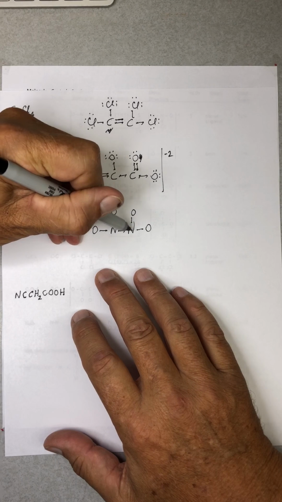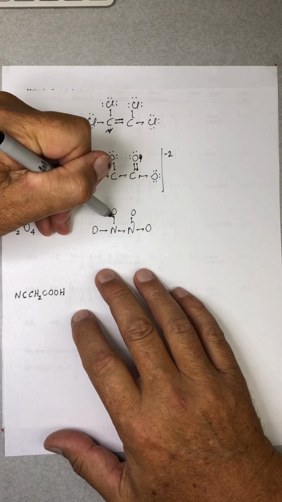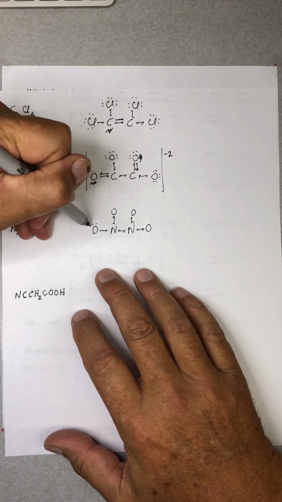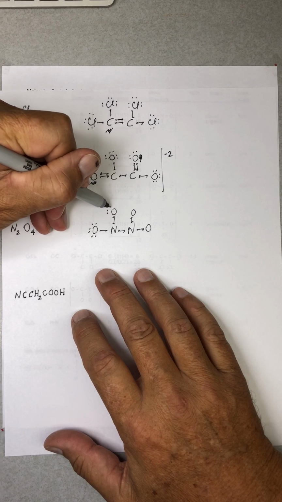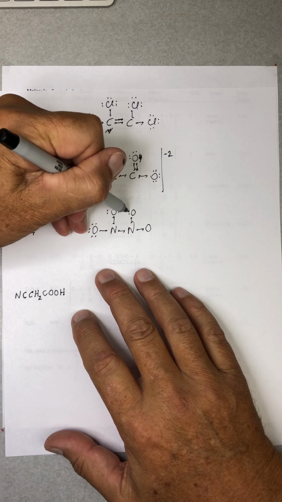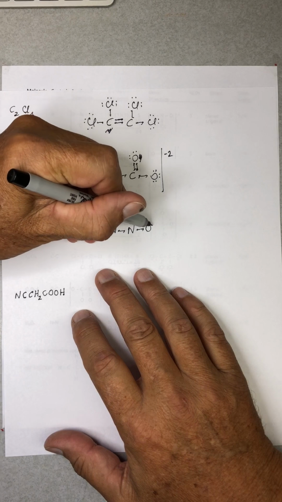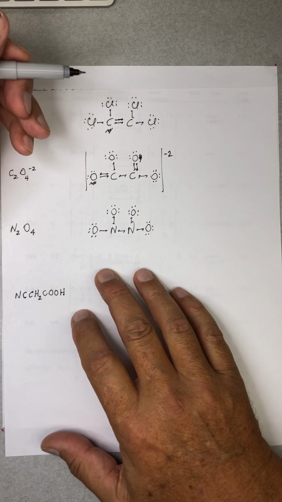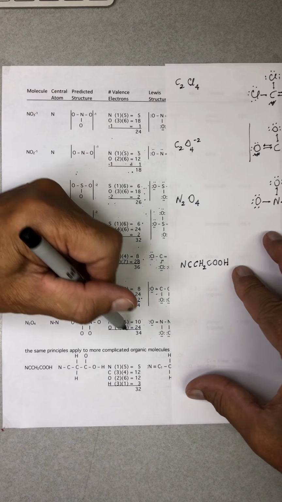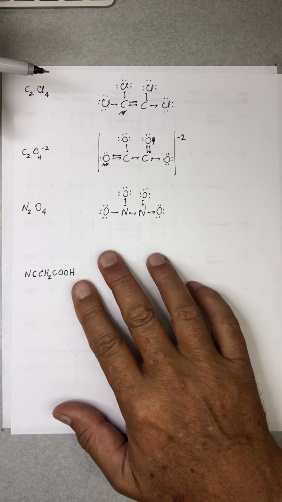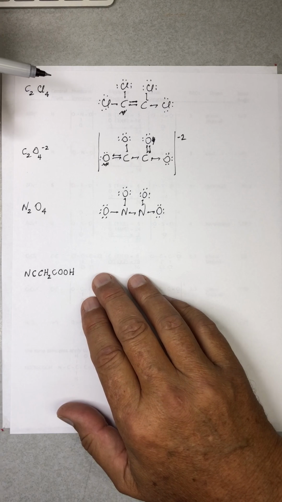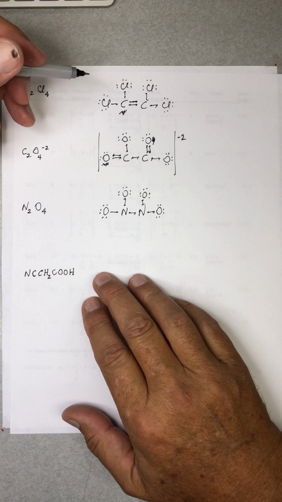1, 2, 3, 4, 5, 6, 7, 8, 9, 10, 11, 12, 13, 14, 15, 16, 17, 18, 19, 20, 21, 22, 23, 24, 25, 26, 27, 28, 29, 30, 31, 32, 33, 34. Is that all? Yes, 34 valence electrons. So now I check for octet and duet rules.